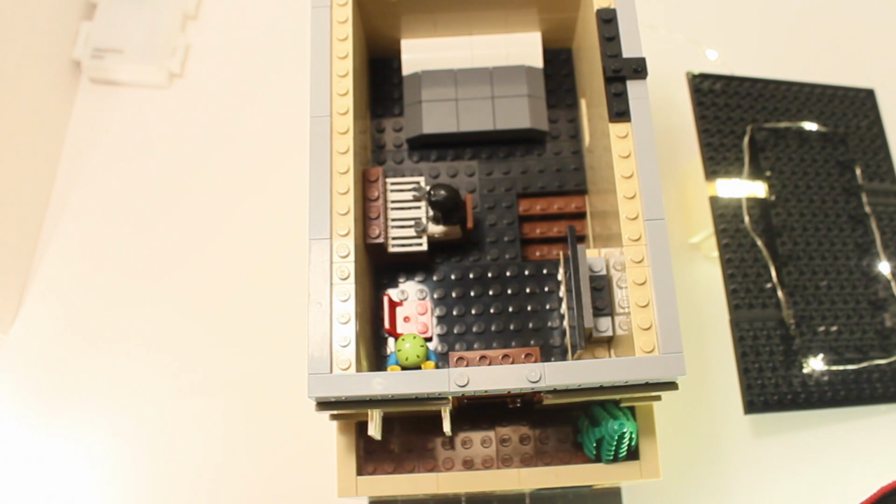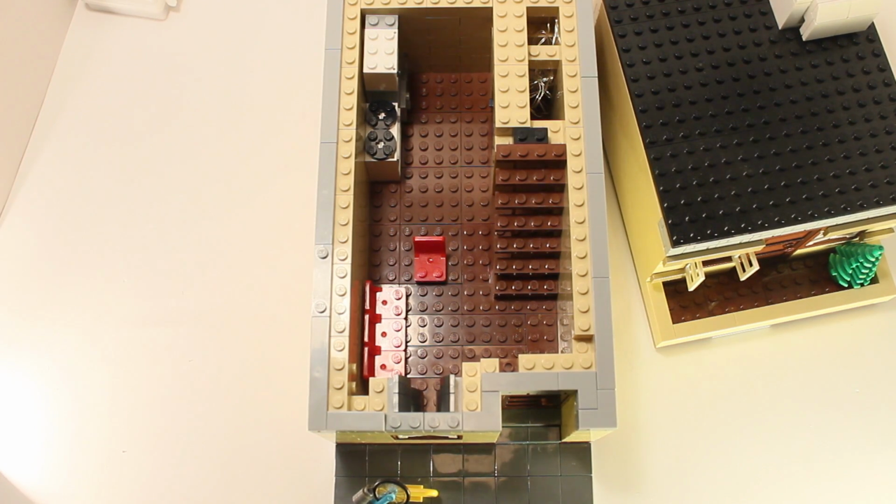So that's about all we can see from the upper floor. We can see we've got the balcony out here, but we kind of went over that in the first part of the video. So we're going to go ahead and break this down and go on down to the first floor.